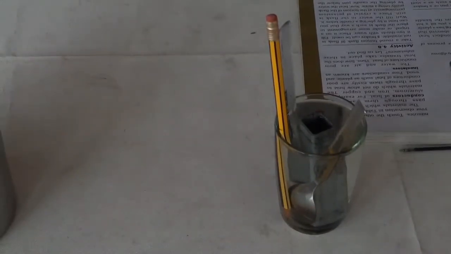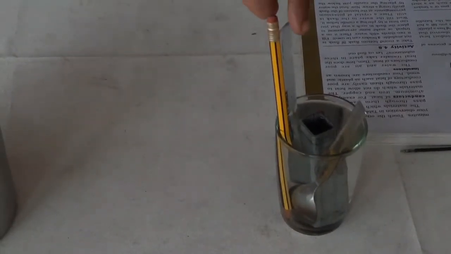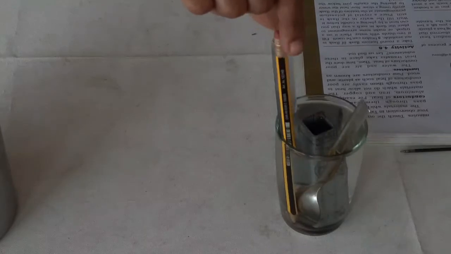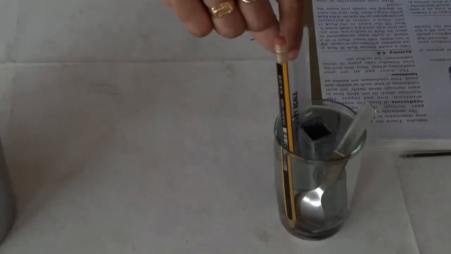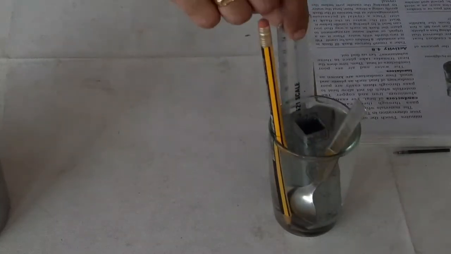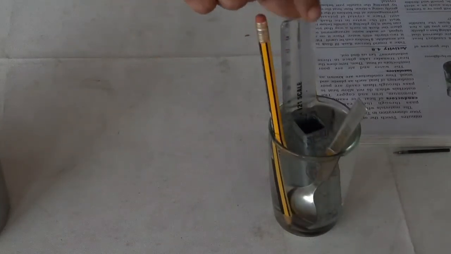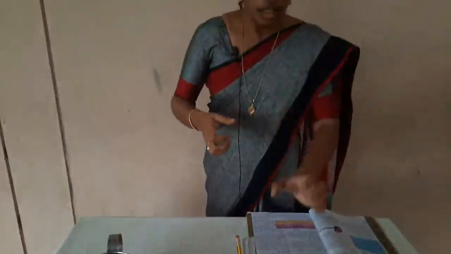But children, at the same time, when I touch the other end of this pencil and also this scale, I didn't feel any hotness. See children, I didn't feel any hotness. What do you understand from this activity? In this glass we took a lot of hot water.